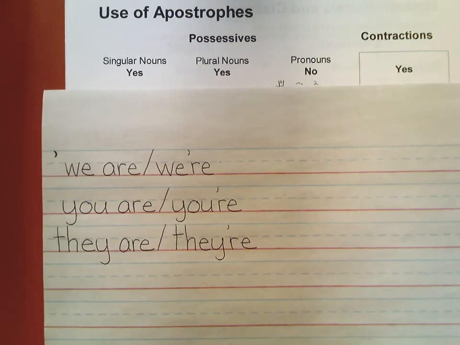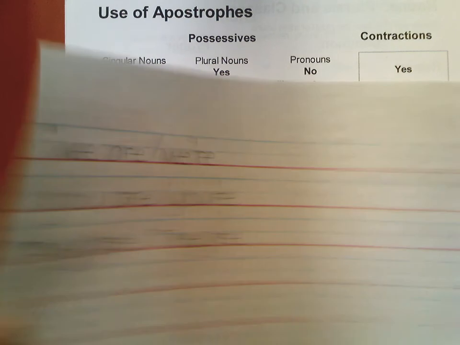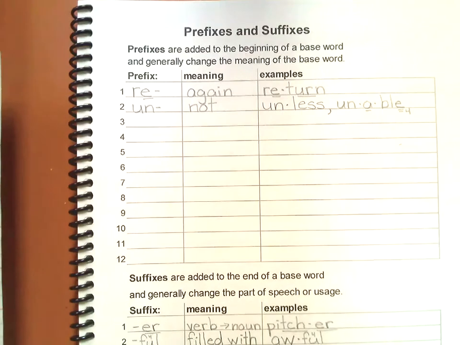All right, let's see. So class, we had a word that had a prefix today. Ooh, who remembers what a prefix is? So a prefix is like a suffix, except it goes at the beginning. Right, so it's something we put at the beginning of our word, and it's going to generally change the meaning. Okay, let's go to page 33, where we have our prefixes and suffixes.